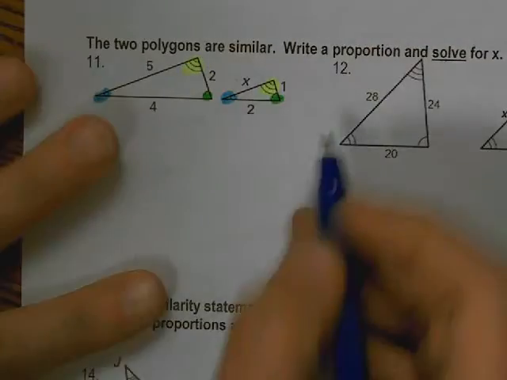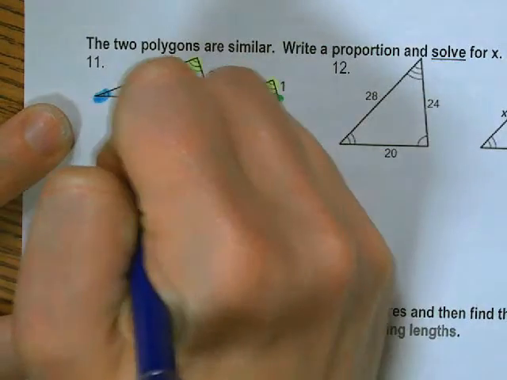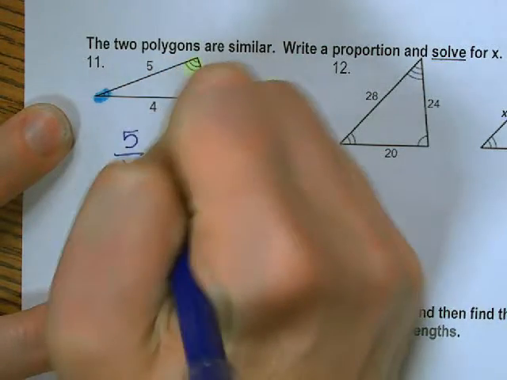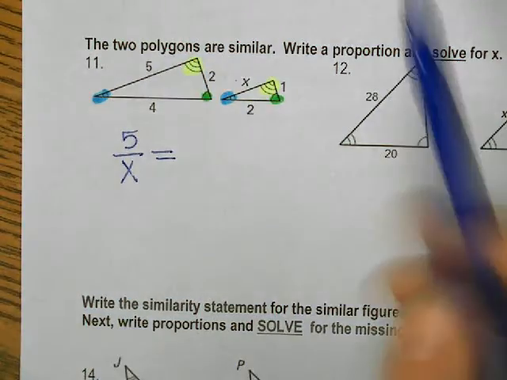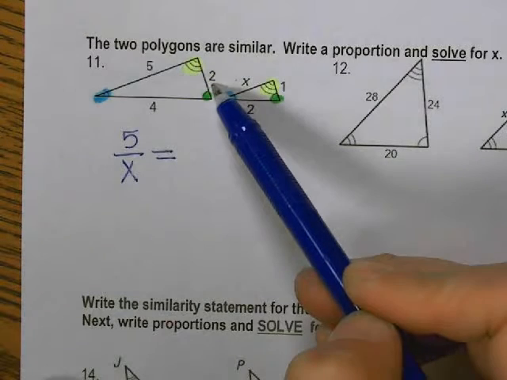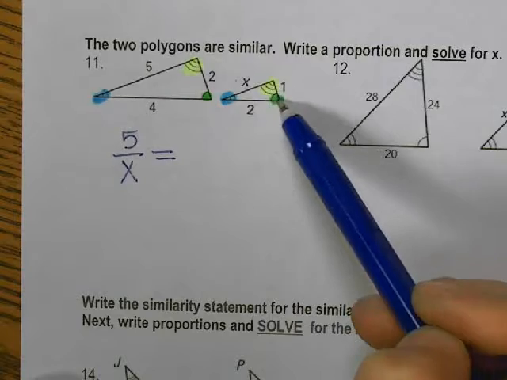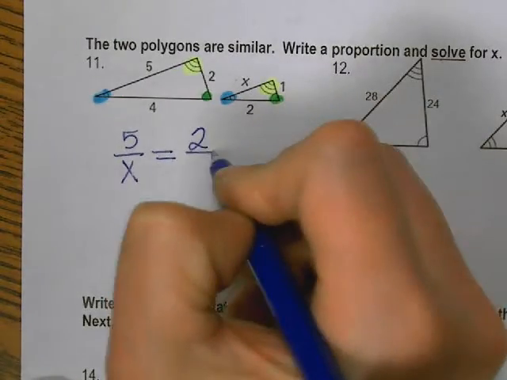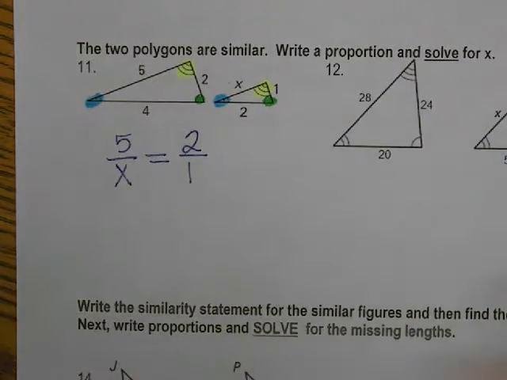So I'm going to say that 5, I can write this ratio as 5 over x, just like what we did in our notes. 5 over x equals, and then I just need to pick another side. Either of the other two sides will work, it doesn't matter. So I'm just going to pick this 2, which is in between yellow and green, and this 1, which is also in between yellow and green. So we say 2 over 1. And so now I've written my proportion, and now I just need to figure out what x is.